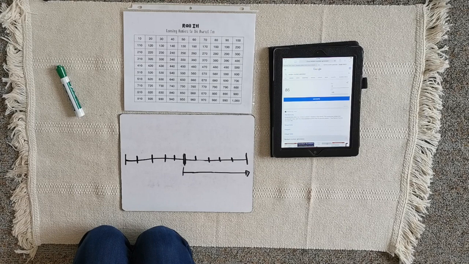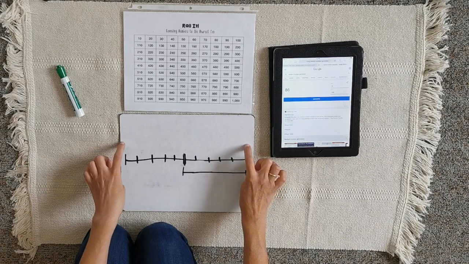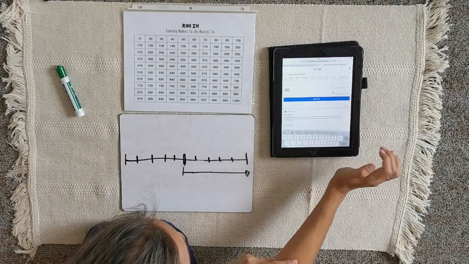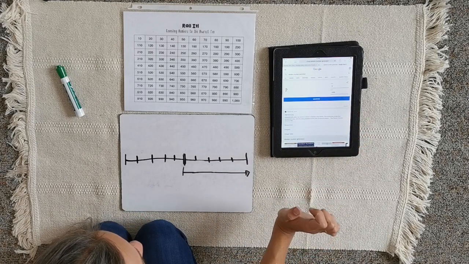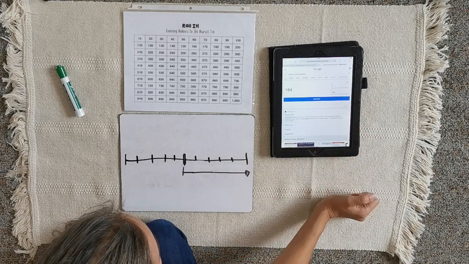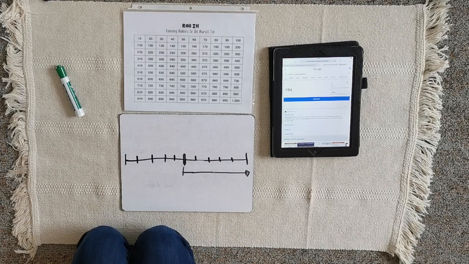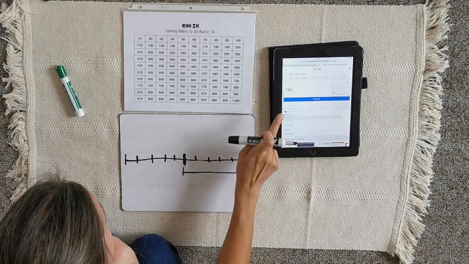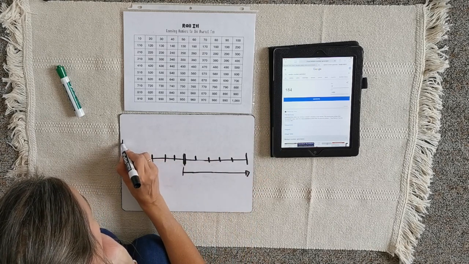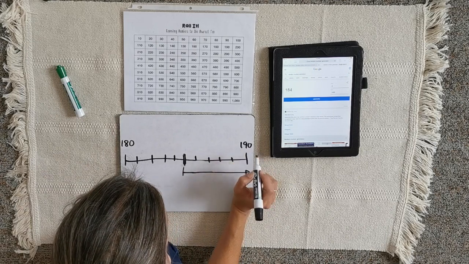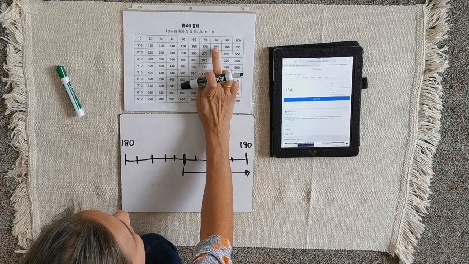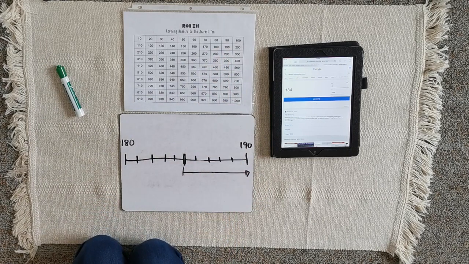A ver. And we're going to work on tens here, over here in the number line. So let's pick a number up to 1000. And let's go. 184. 184 is in between 180 and 190. So I can want 180 or 190.